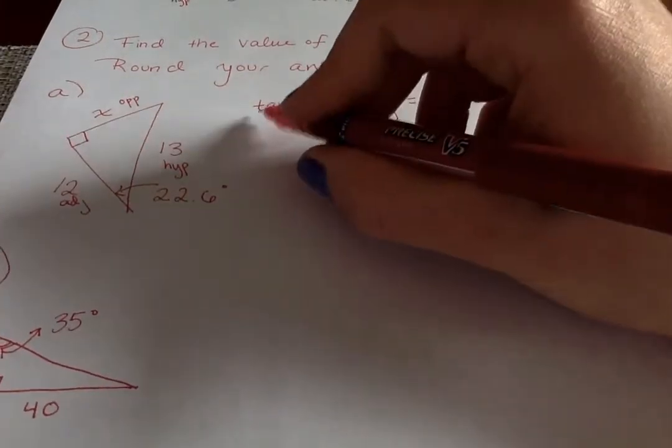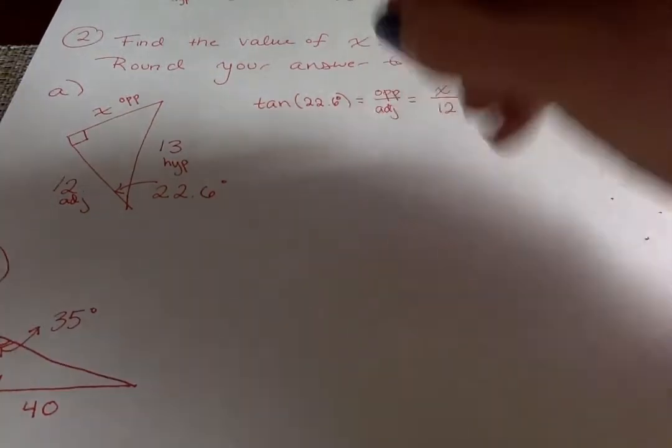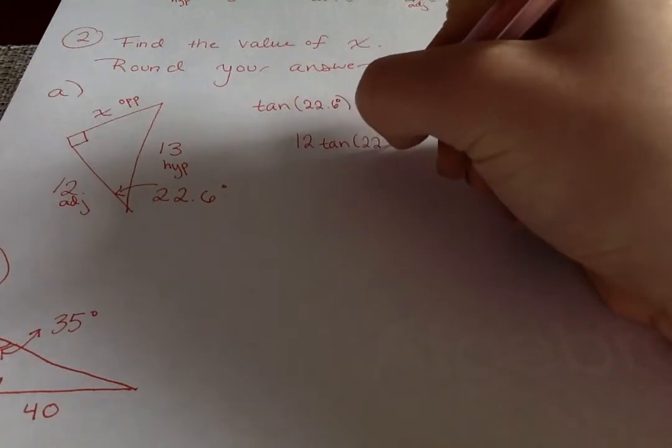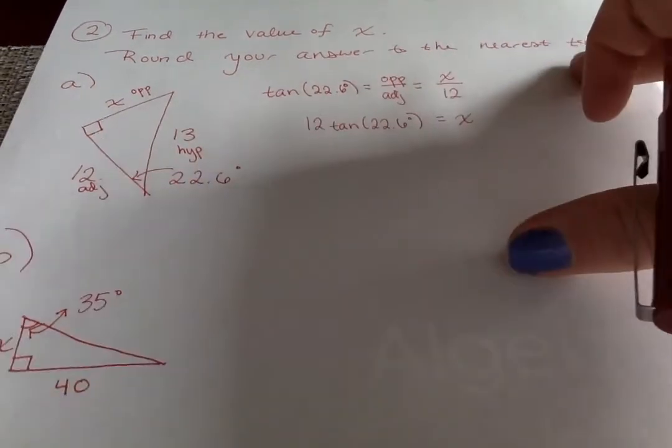Now if I type in my calculator tan of 22.6, I will get a decimal value, and then I multiply that by 12 to get x. So I'm going to come back to that and do the decimals in a second.